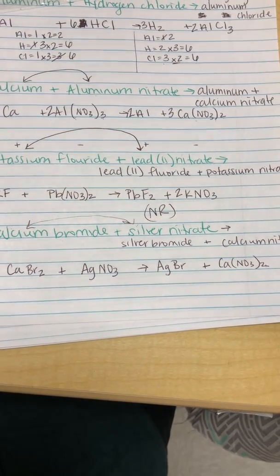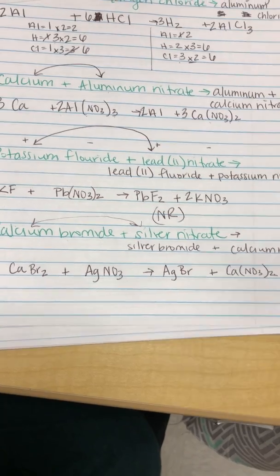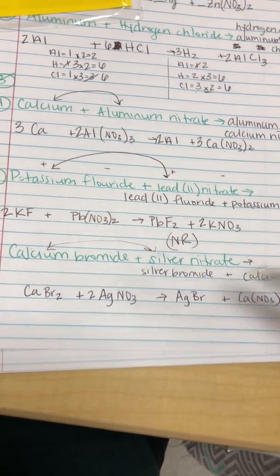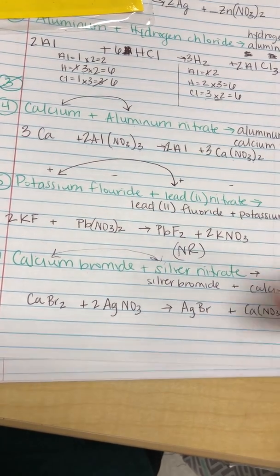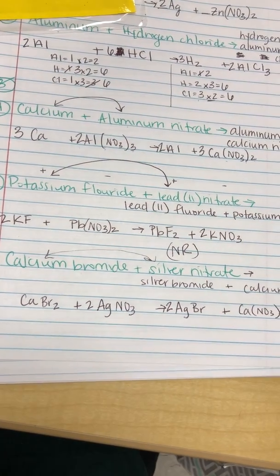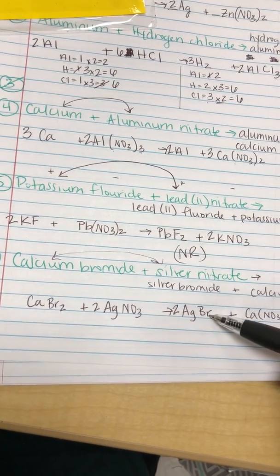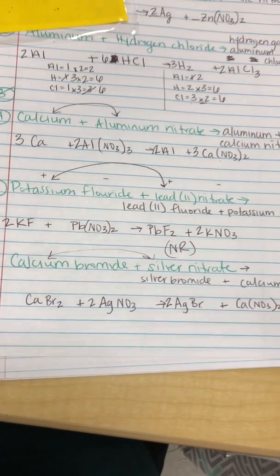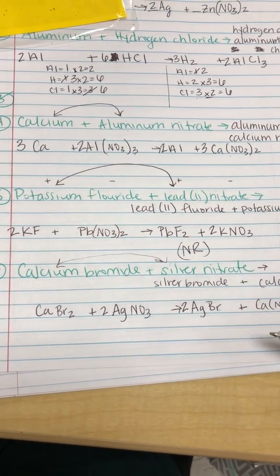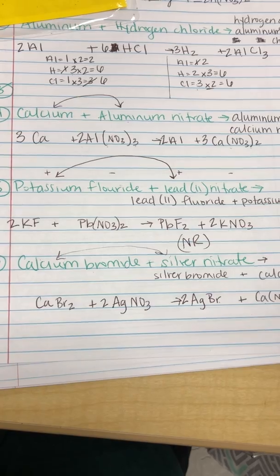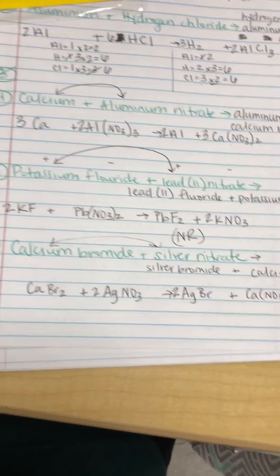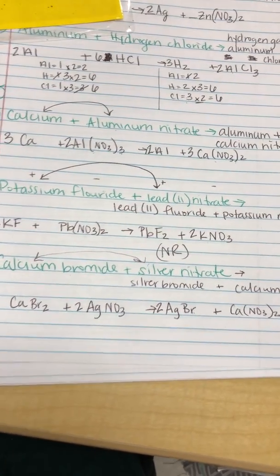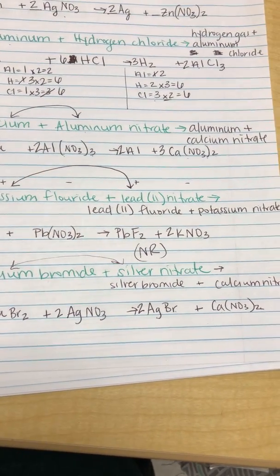Let me balance my equation. So I have 2 nitrates here, I need 2 nitrates here. This gives me 2 silvers, so I need to come over here and make 2 silvers. Now I have 2 bromines, and I have 2 bromines over here. And 1 calcium, 1 calcium. So this is balanced. Double replacement, like I said, on the test it will give you a double replacement, and you will have to determine if a precipitate forms or if you can't see a reaction.